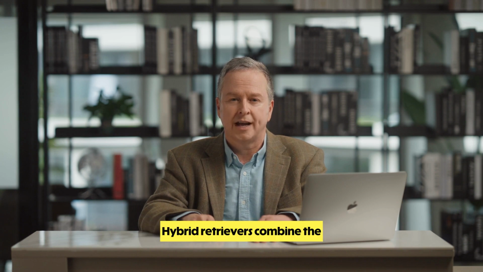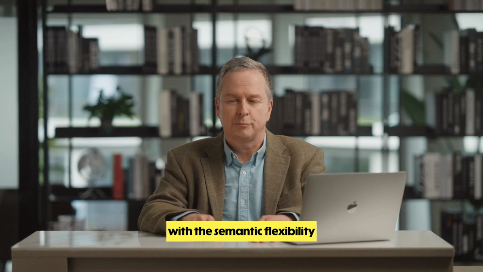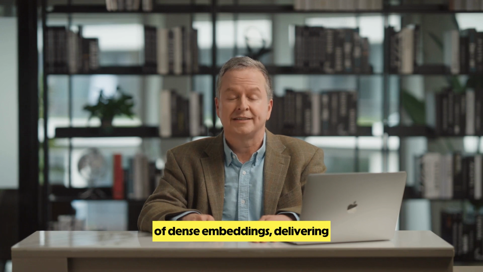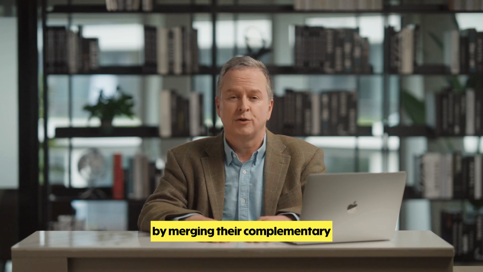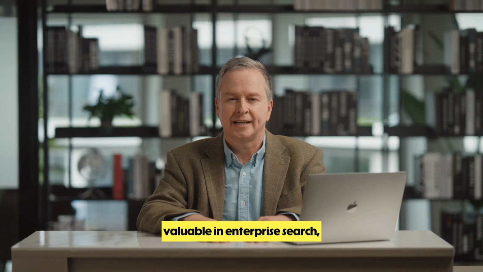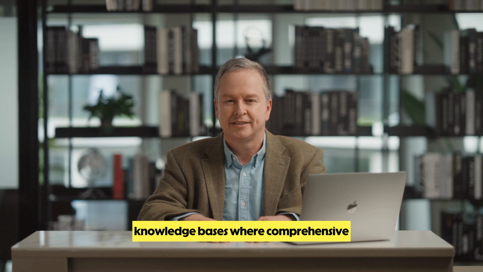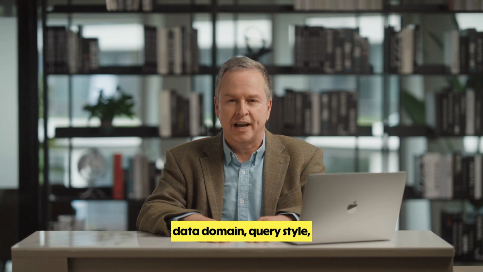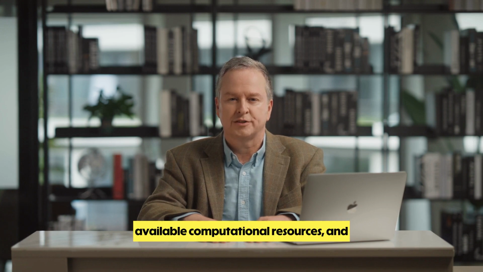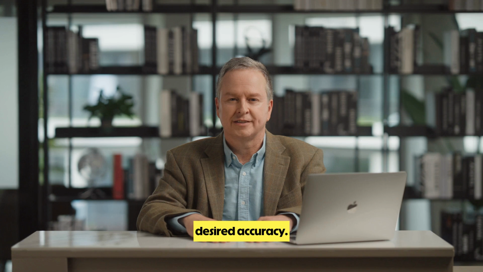Hybrid retrievers combine the precision of sparse methods with the semantic flexibility of dense embeddings, delivering superior recall and precision by merging their complementary outputs. This approach is especially valuable in enterprise search, scientific research, and diverse knowledge bases where comprehensive and precise retrieval is critical. Choosing the right approach depends on factors like data domain, query style, available computational resources, and desired accuracy.